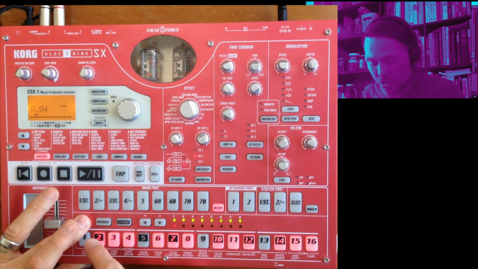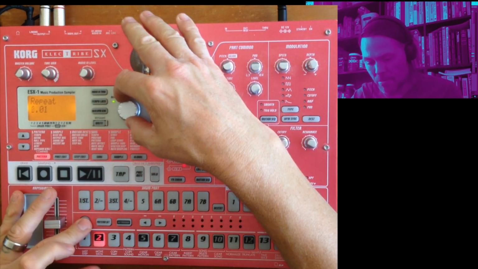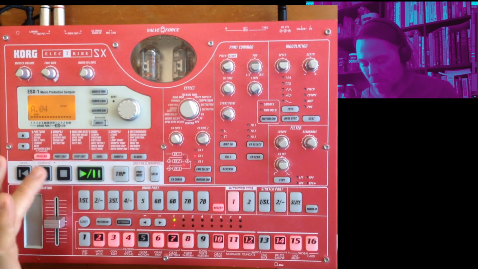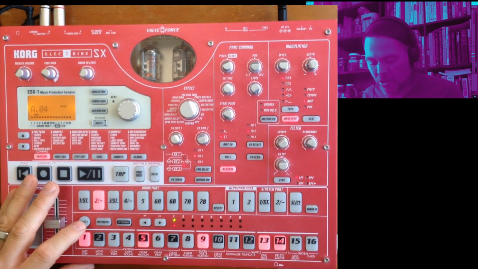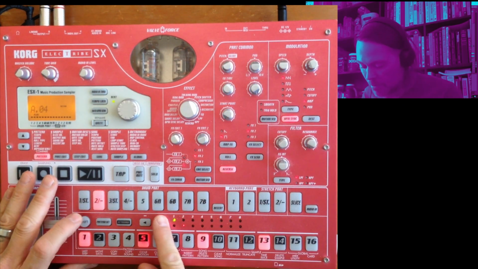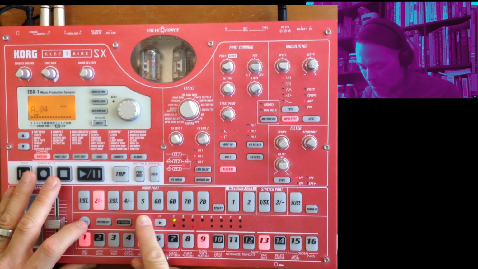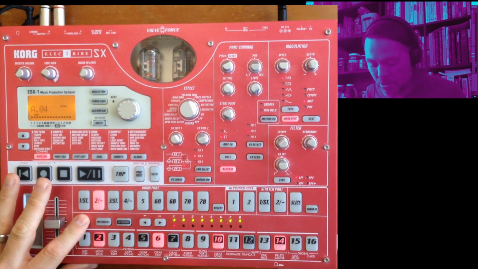Let's change this. Let's shift all these notes over. Let's just do it like this.